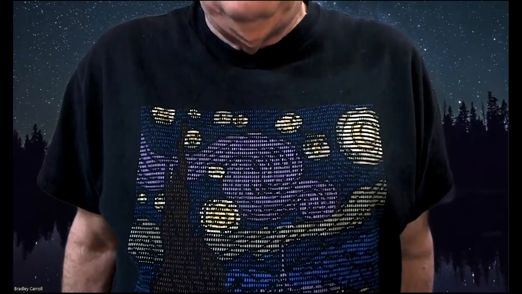Oh, here's another picture of the Milky Way too. Van Gogh's Starry Night. There we go. Milky Way is everywhere you look today.